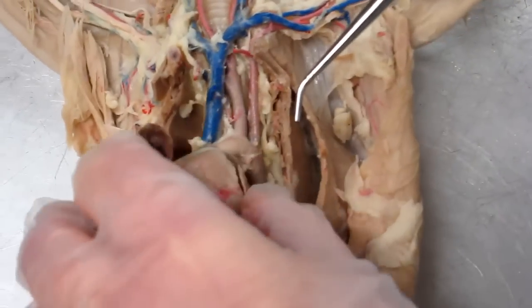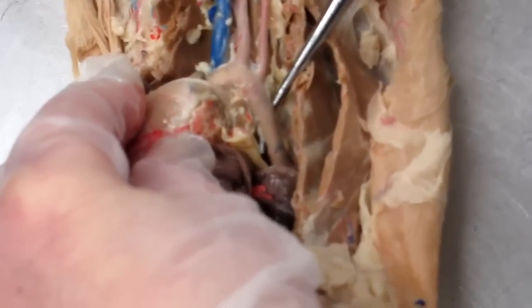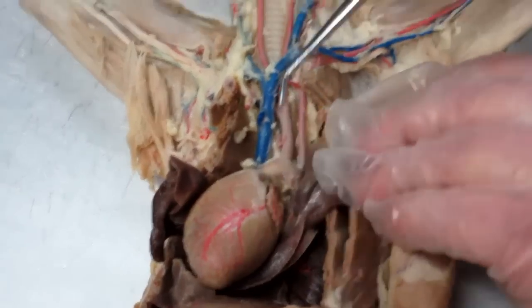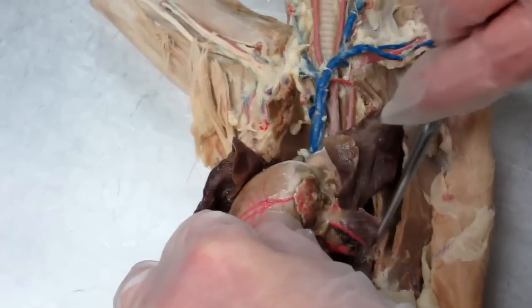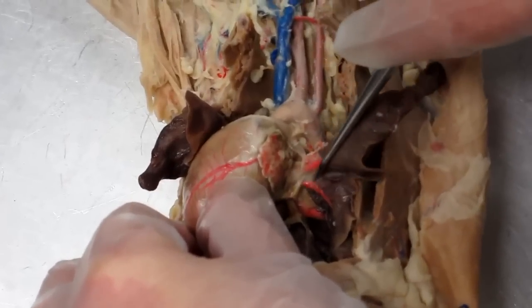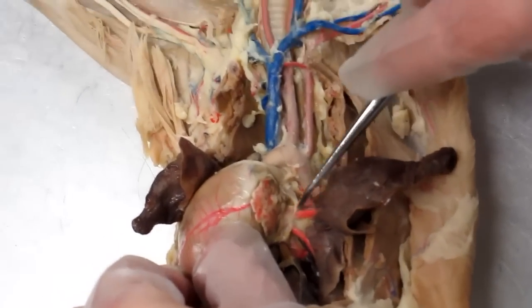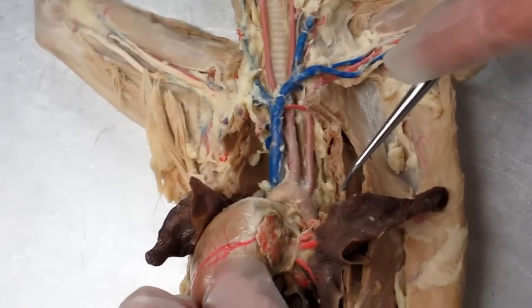If you're looking on the left side of the heart, that's where you can see the descending aorta. Okay, and on this cat, because of the way the injection worked, you can also see some branches of the pulmonary veins where you see this pink here in the lungs. Those are pulmonary veins.